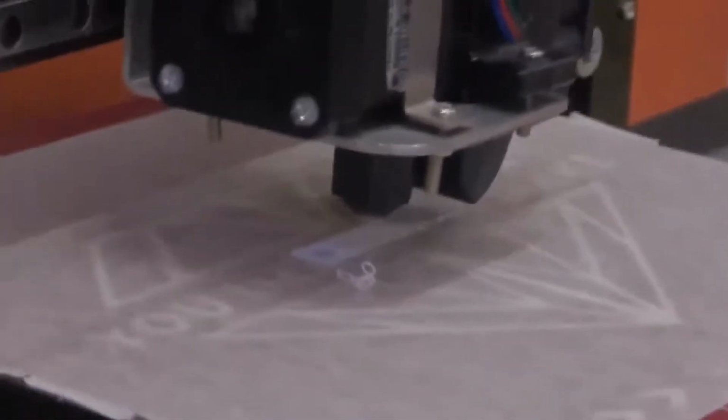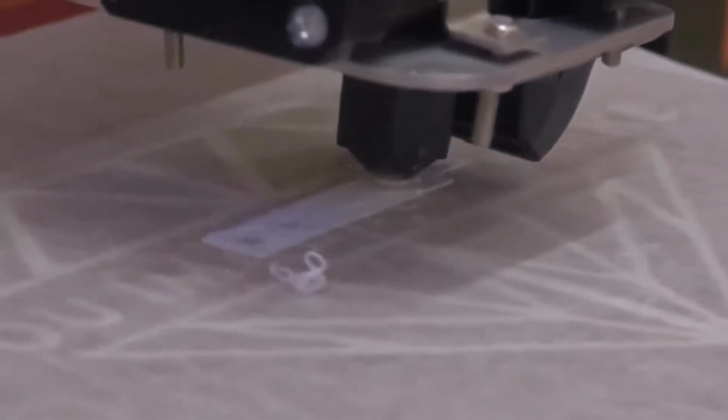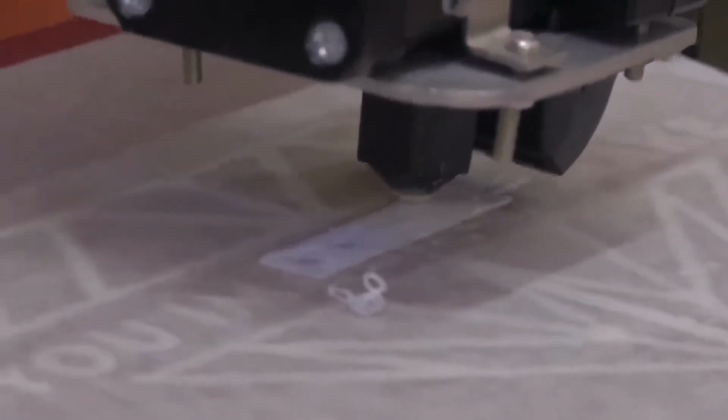Yes, so the first layer, the base layer, is formed. You can see the pattern getting formed here. You can see that it is trying to print it with maximum precision as much as possible.